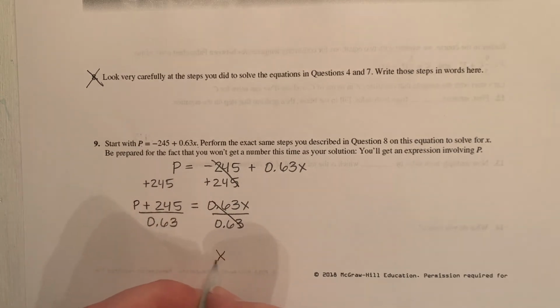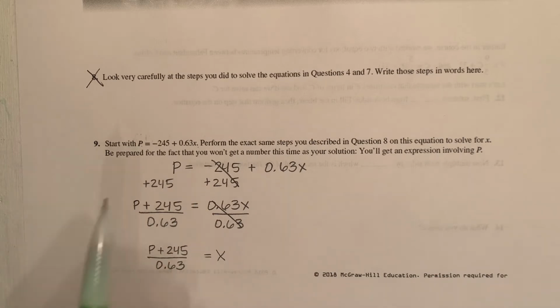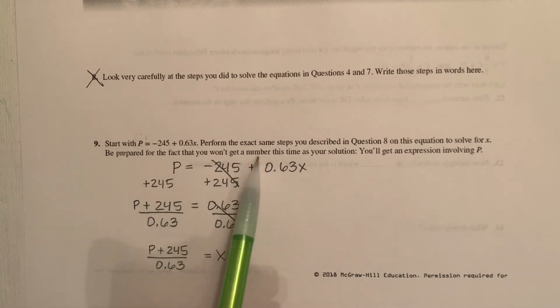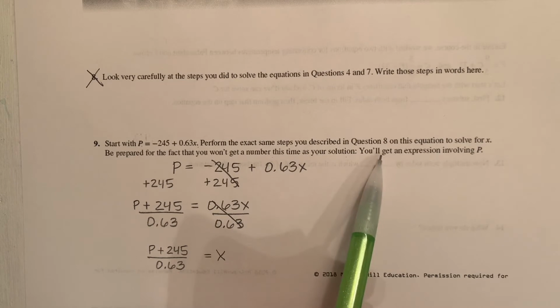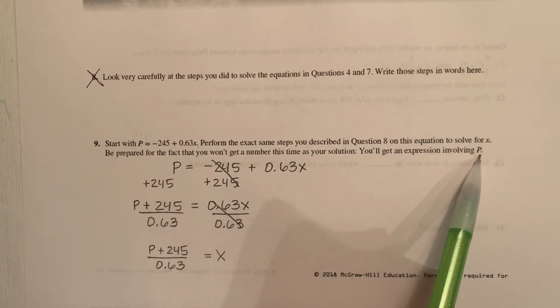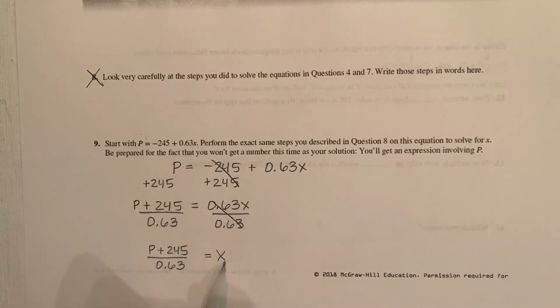And that means X equals whatever the profit is plus 245 divided by 63 cents. Be prepared for the fact that you won't get a number this time for your solution. You'll get an expression involving P. So the number of snow cones can be found by taking the profit, adding 245, and dividing by 0.63.